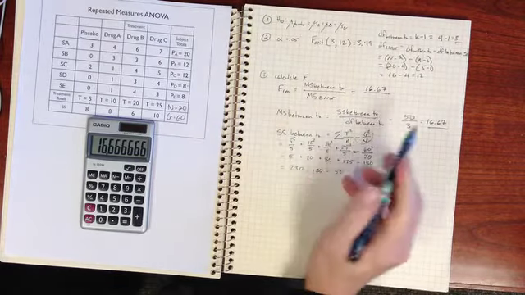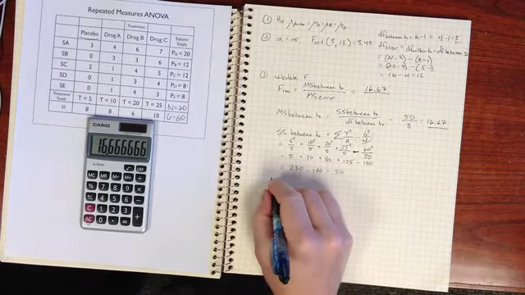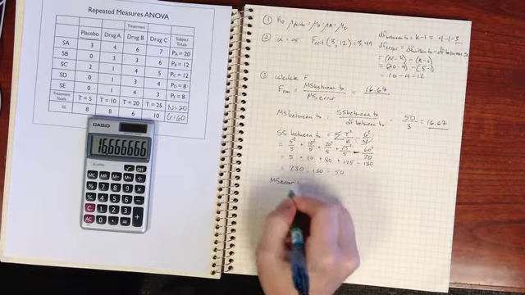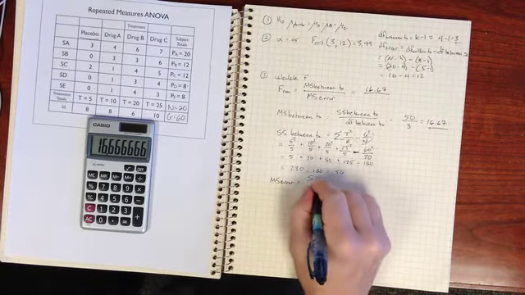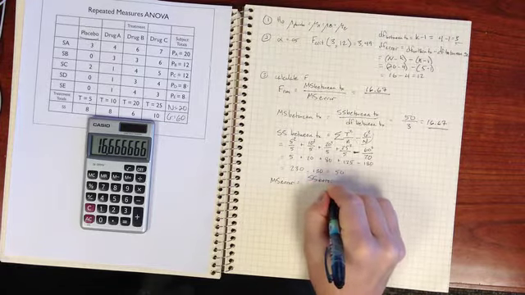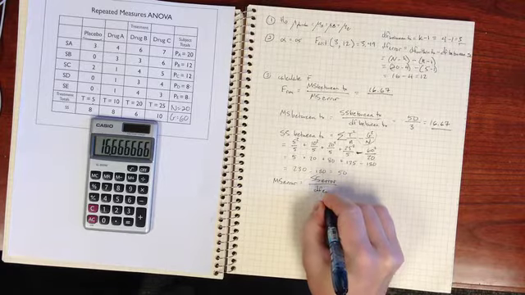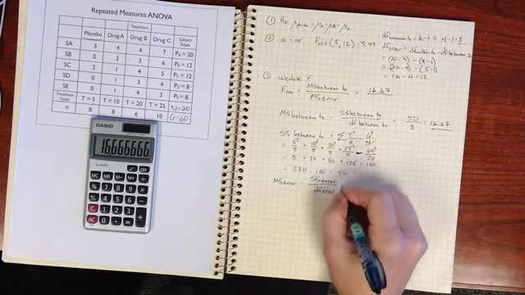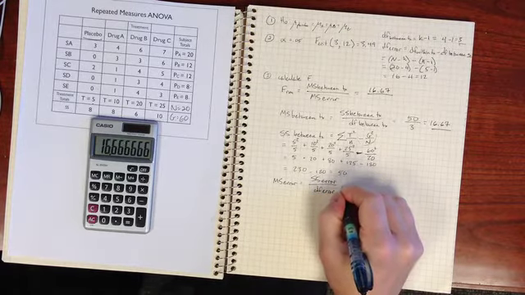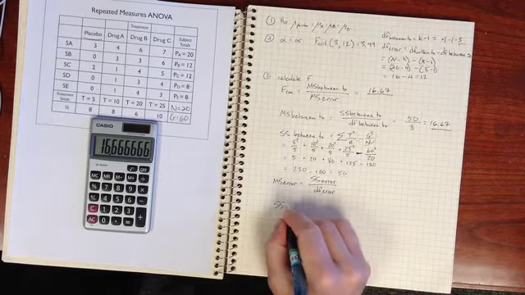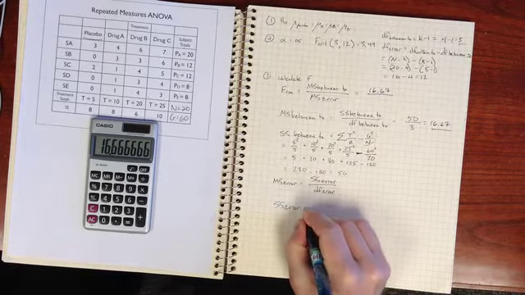Now we just need MS error. MS error is, remember, mean square is actually the variance, which is always the sum of squares over degrees of freedom. So in this case, it's sum of squares error over degrees of freedom for error, right? So where do we get sum of squares error? We get that by subtraction.